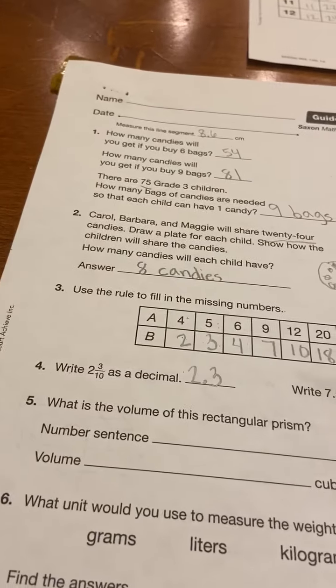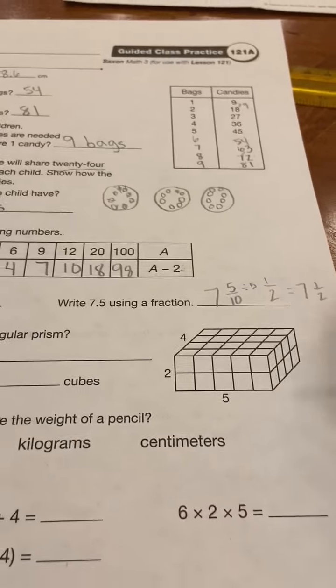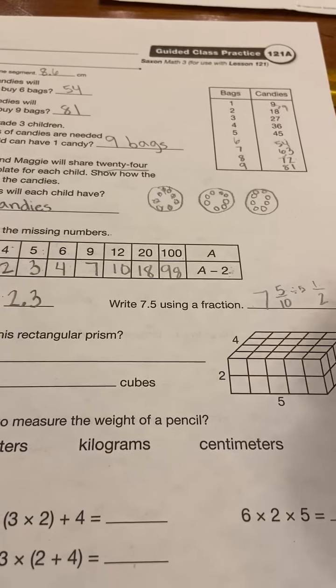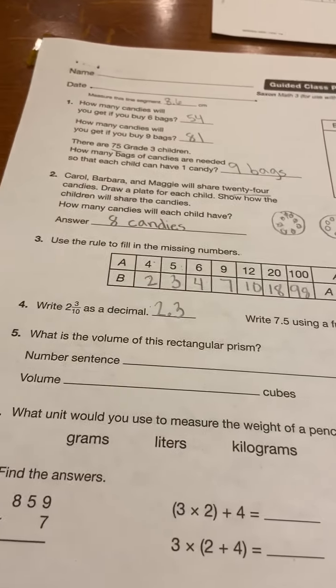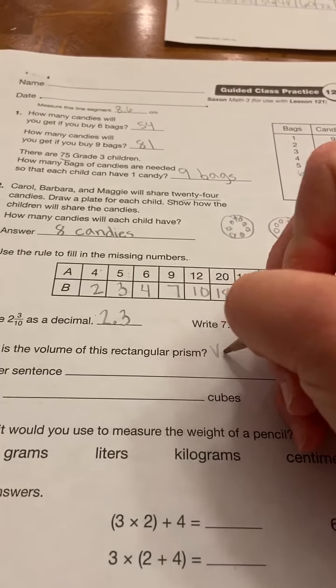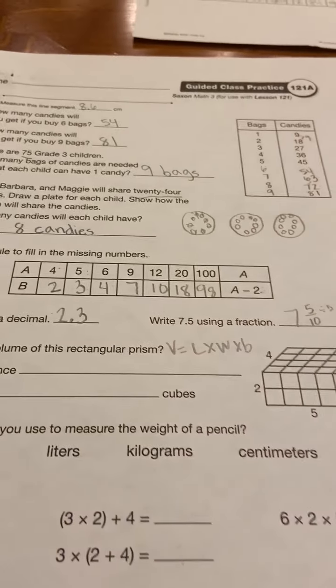Okay, number 5, what is the volume of this rectangular prism? Okay, so here we're going to find the number of cubes that would fit inside of this rectangular prism. So if we remember, our formula is volume equals length times width times height.